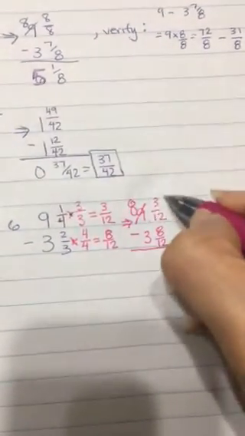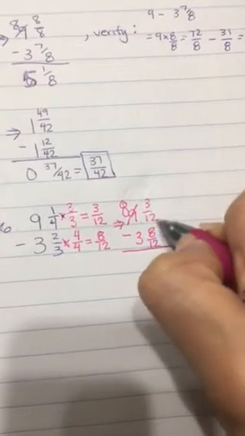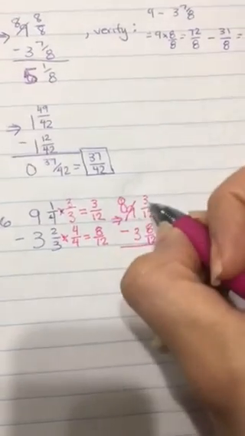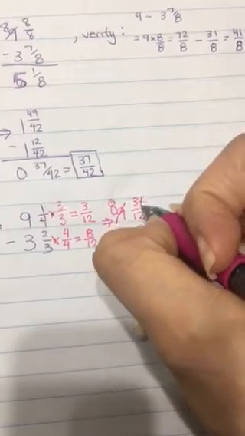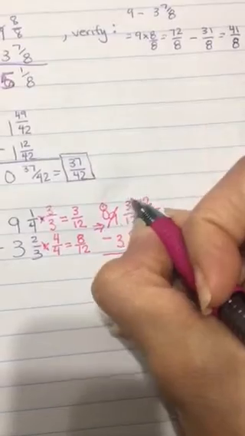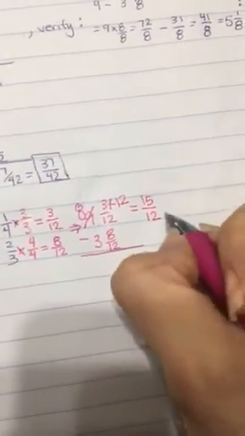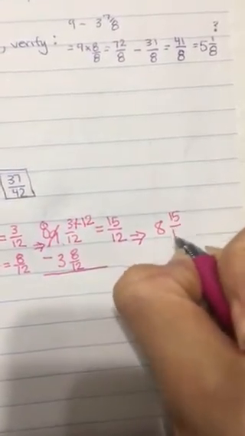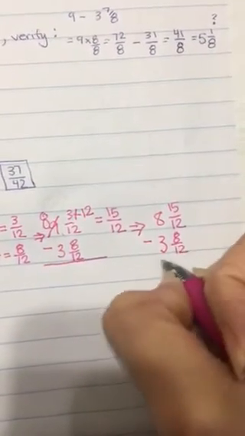So now you have to borrow, and how much are you going to be lending over here? You know you're going to be lending the number that's in the denominator, that's how much you're going to be lending on the top because you need a whole number. So because it's a denominator of 12, you have to add 12 right there. So then your new fraction becomes 12, 13, 14, 15, and that's 15 over 12. And so your new fraction is going to be 8 15/12 minus 3 8/12, okay?